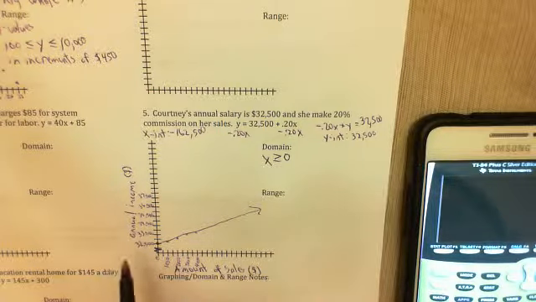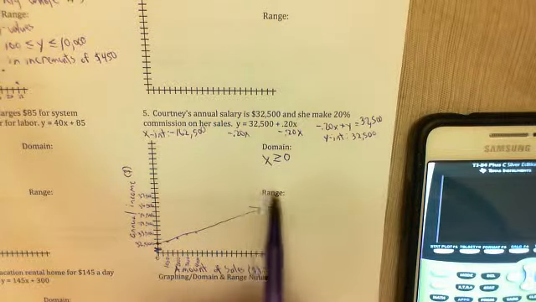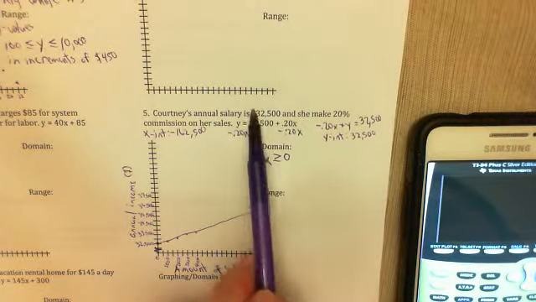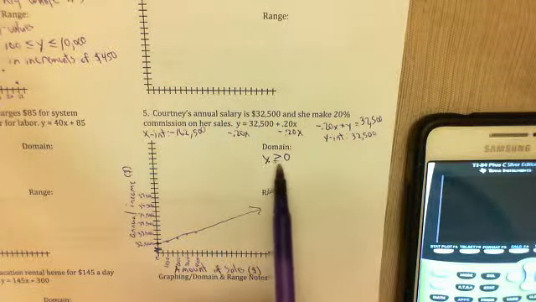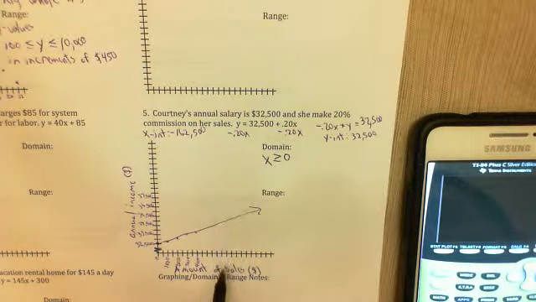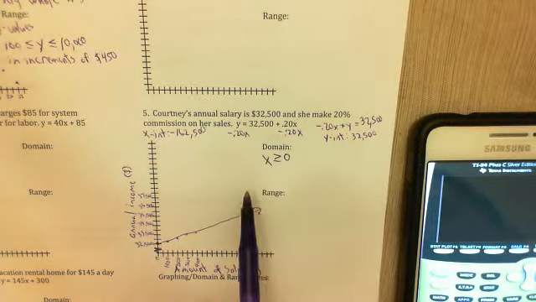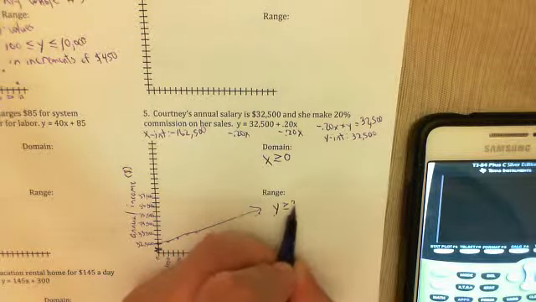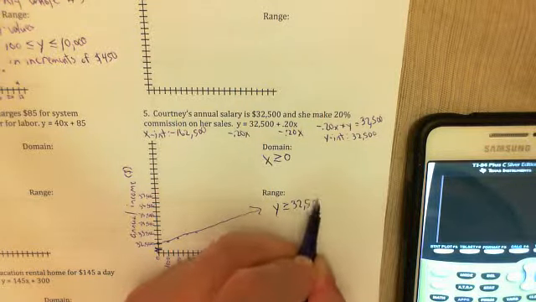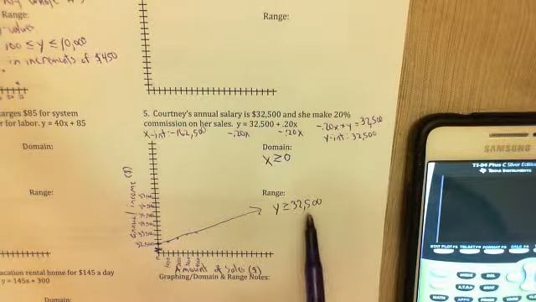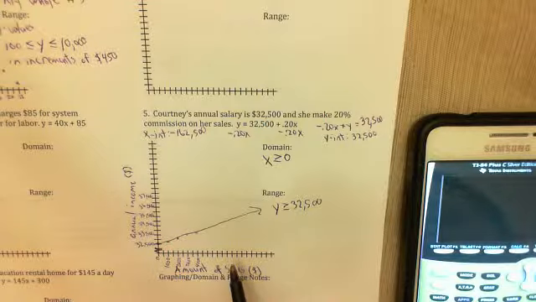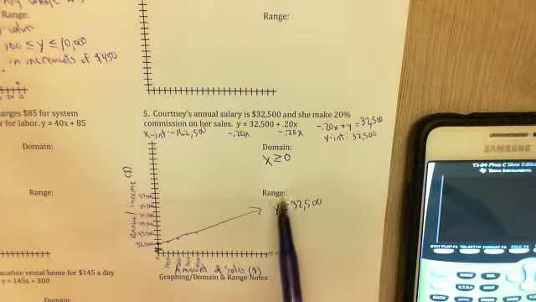And then for our range, well, the lowest amount that I could possibly make if I don't sell anything is the $32,500, right? Anything after that, anything greater than $0 in sales will increase that amount. So for the range, Y would be everything greater than or equal to $32,500. Alright, because that's the lowest dollar amount you're ever going to make. Anything above that is going to only increase. Okay? So you've seen two different examples here.